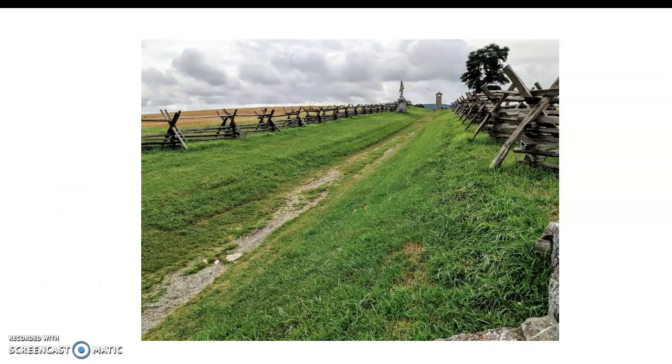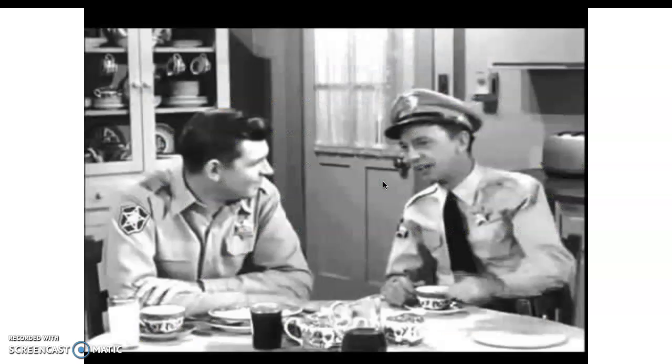This is known as the Sunken Road, where a lot of people from both sides trying to cross over this no man's land get caught up in the crossfire.